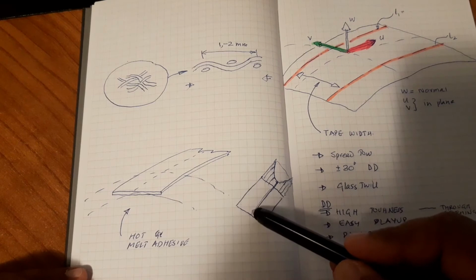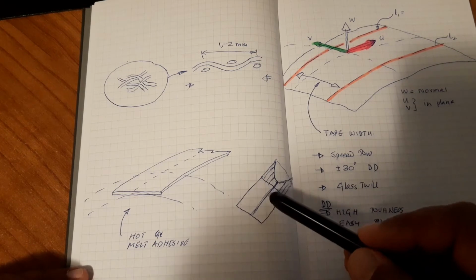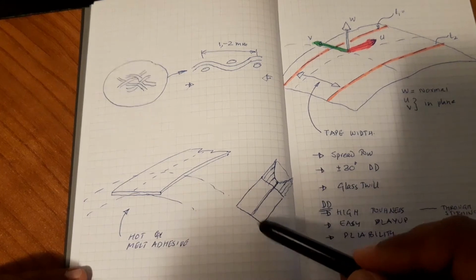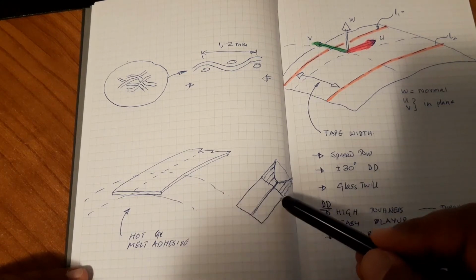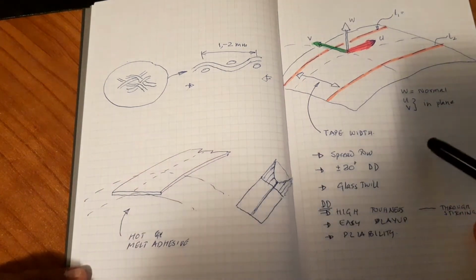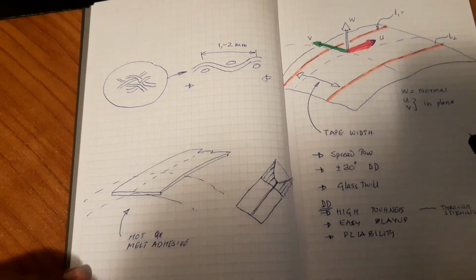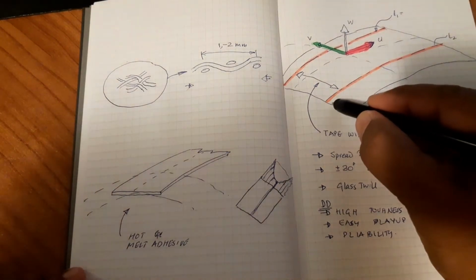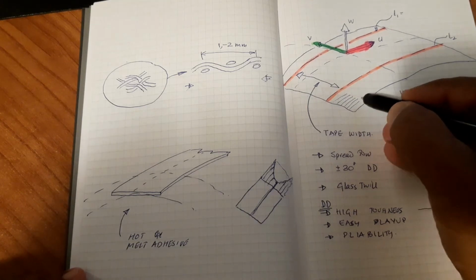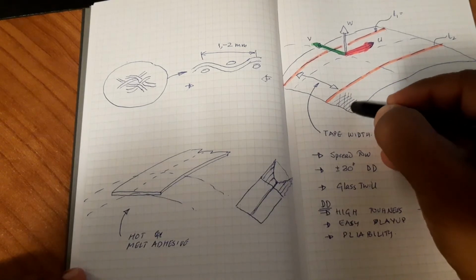If you're on a concave structure, you would have crimping in the middle, and the outsides would be flat. And if you are on a convex surface, then you would have crimping on the edges, and the center would be flat. Whereas in a spread tow material, which is DD, you have absolutely no issues, because there are single strands, like this, which are along the U, and there are strands at an angle.